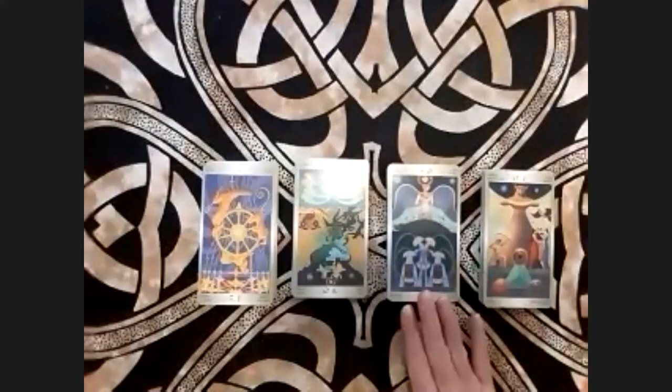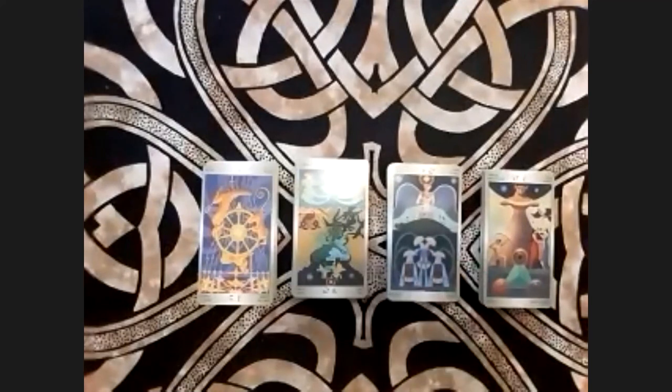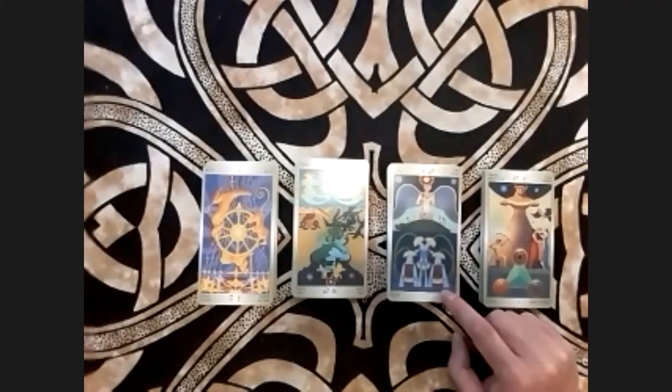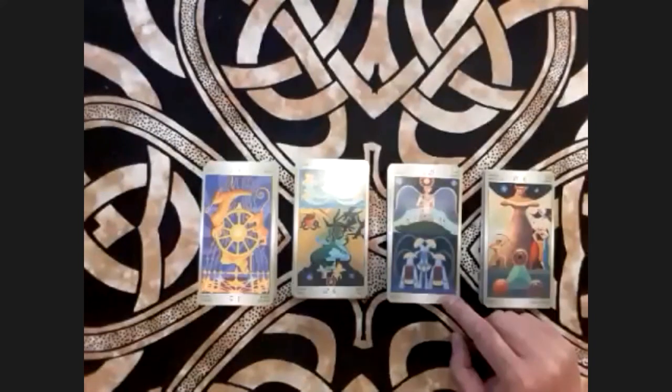But the other thing with that 3 of cups in the emotional pile is that you've got to be happy. You cannot get your work done if you're not happy and if you don't have good relationships. I always think of the Three of Cups as friendship. If you don't have good relationships with the people that you're working with, you're not going to be happy.